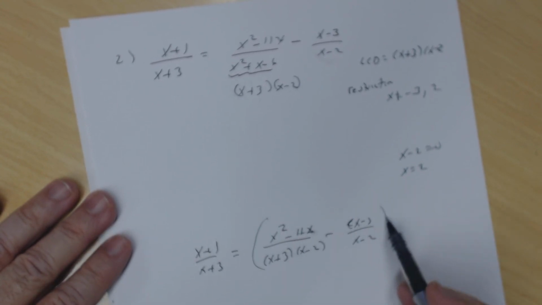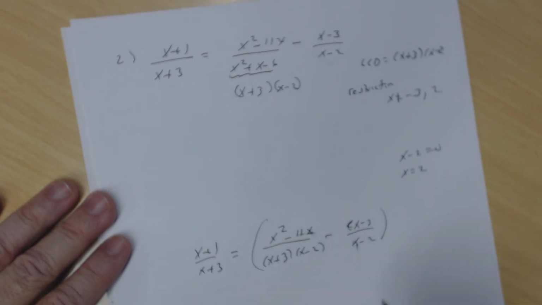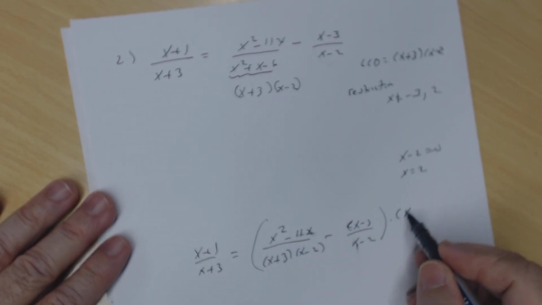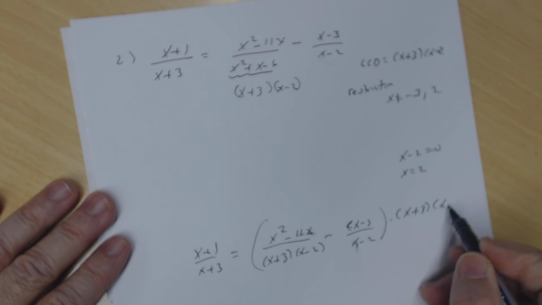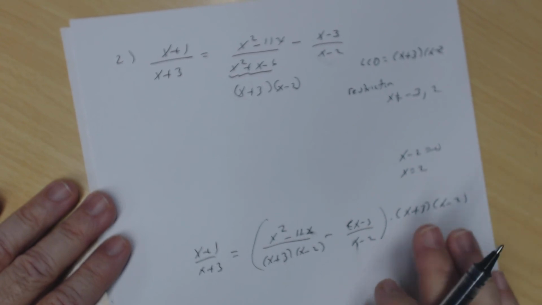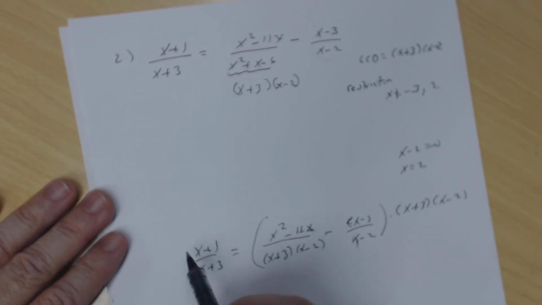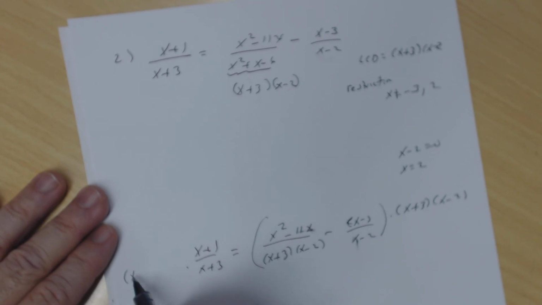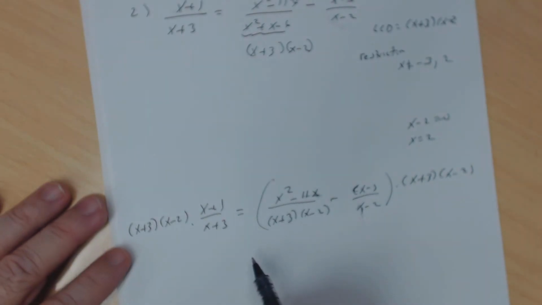Now I'm going to put this right side in parentheses because that's the two fractions, and multiplied by the LCD, which is (x + 3)(x - 2). And again, what I do to one side, you have to multiply both sides by the LCD. So what you do to one side, you have to do the other. Okay, that's where I'm at.